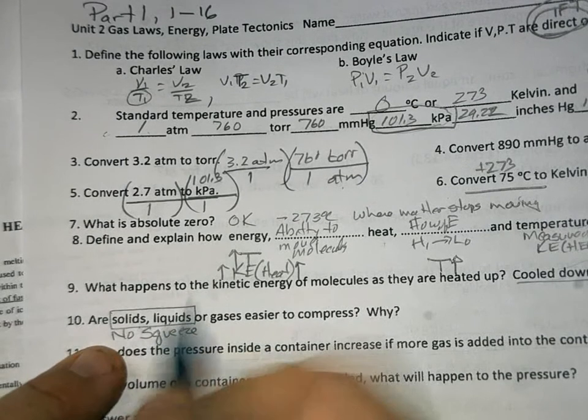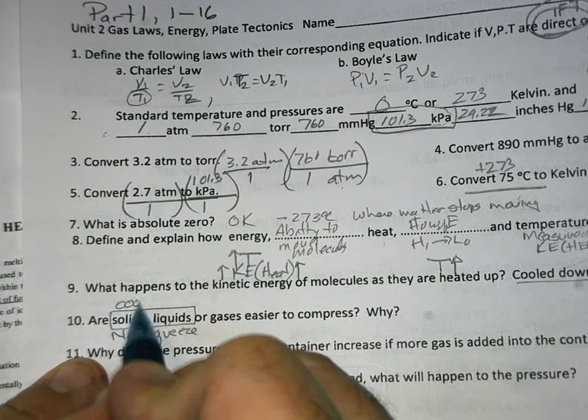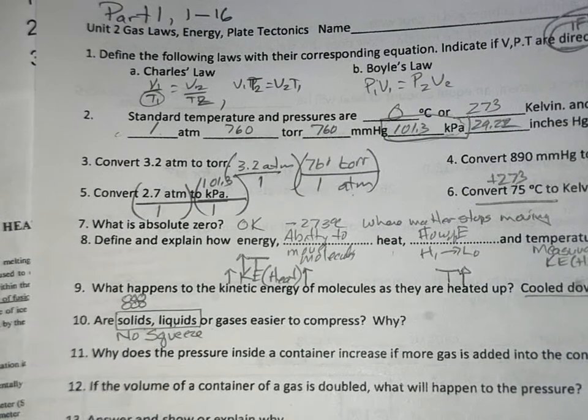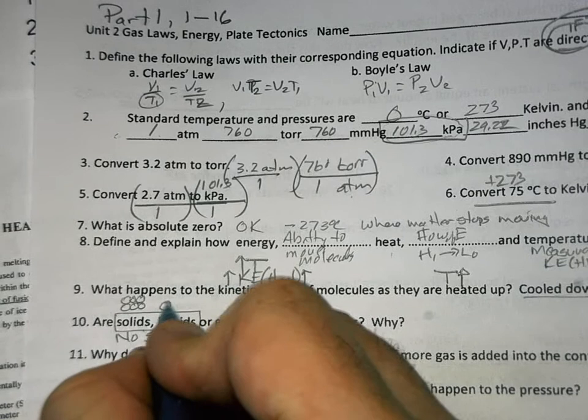Liquids and solids, draw a diagram. Solids are locked in a crystal lattice structure. They can vibrate, but they cannot move. You can't get them closer. Liquids are free to move.